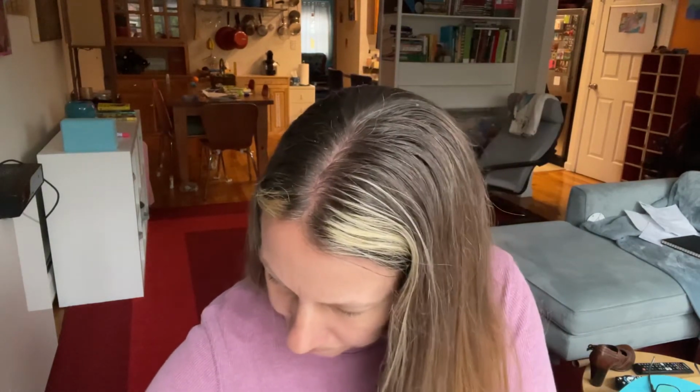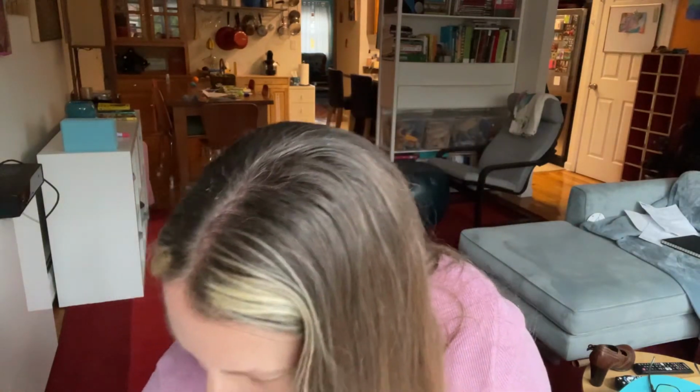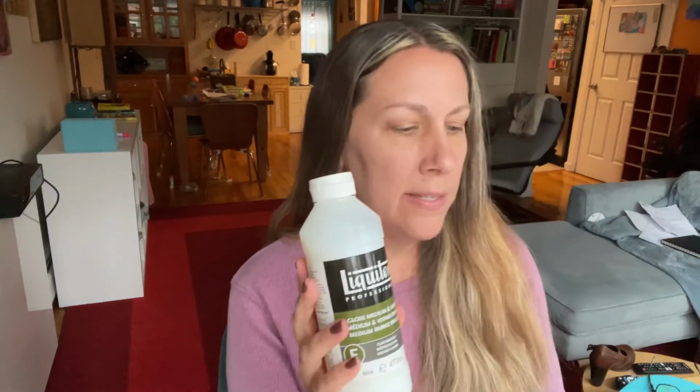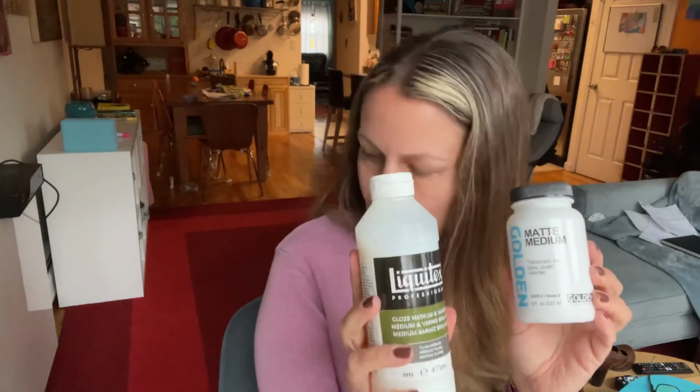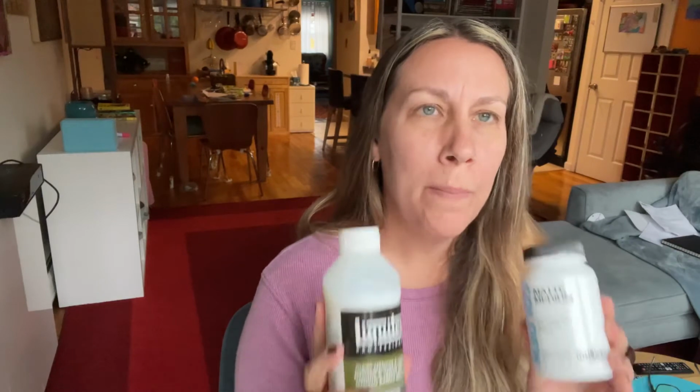And looking for my medium. There are different kinds of medium. This is a gloss medium. This is a matte medium. There's also a medium that is called glazing medium. Any of those would work when we're making our glazes. You can also just mix water into the acrylic paint. It doesn't work as well, especially with these paints that we have.